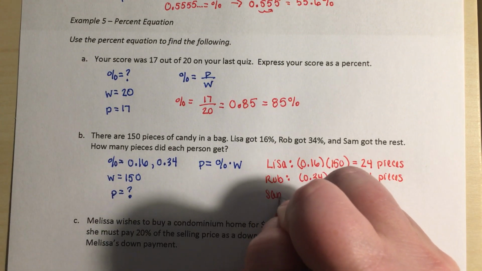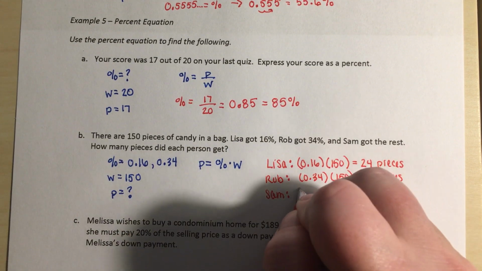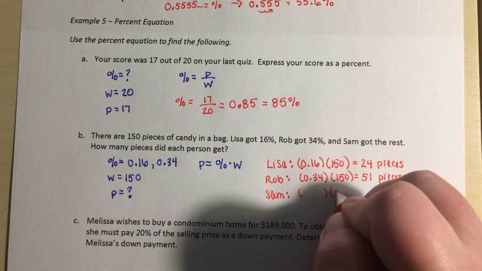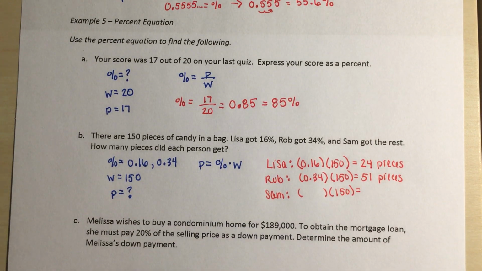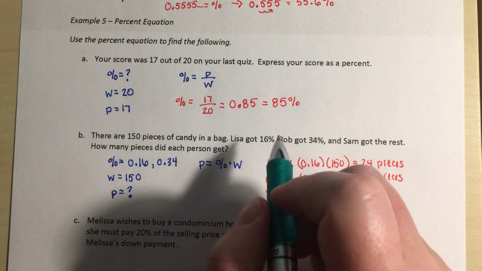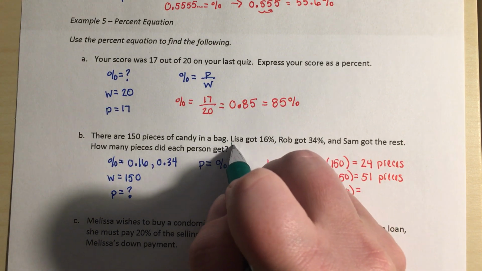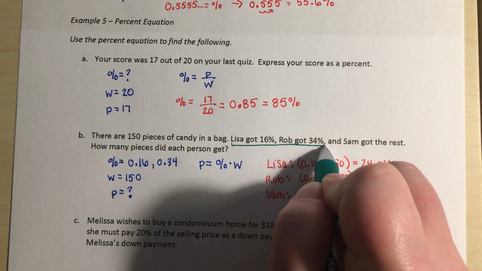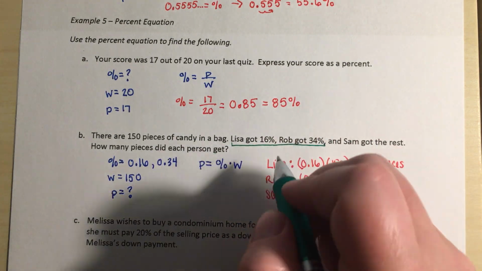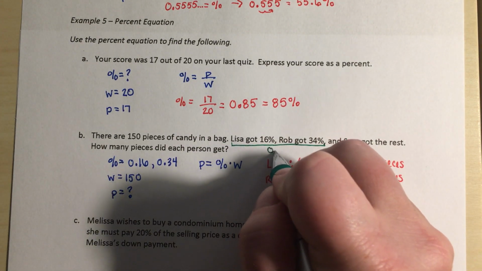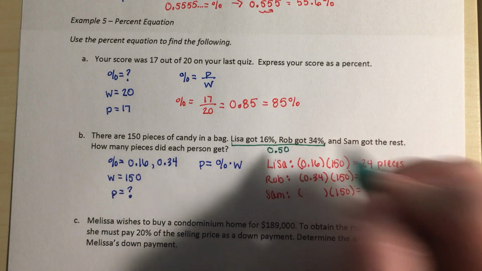Now we need to figure out how much Sam got. The only problem is we weren't given a percentage for Sam. But if we look at what we were given, Lisa got 16% and Rob got 34%. Between the two of them, 16% plus 34% is 50%, or 0.50.